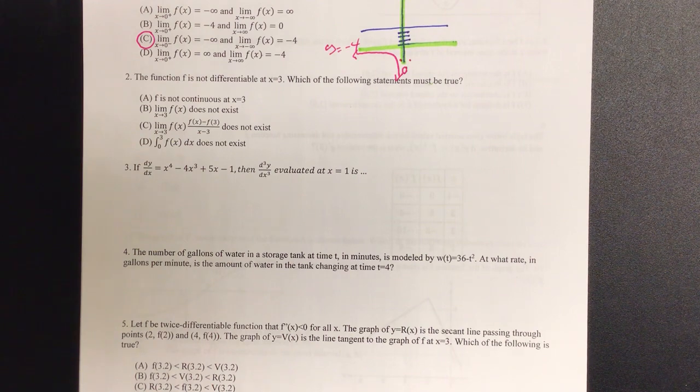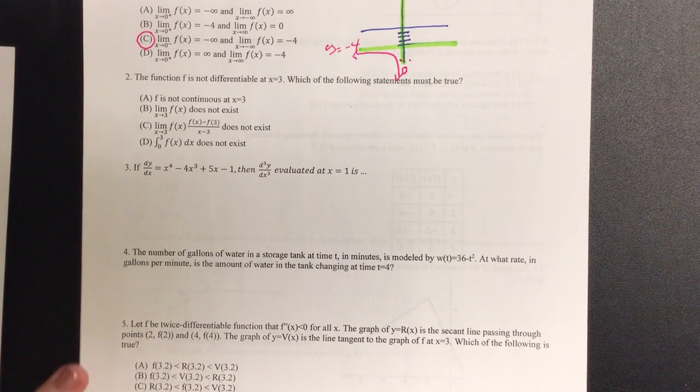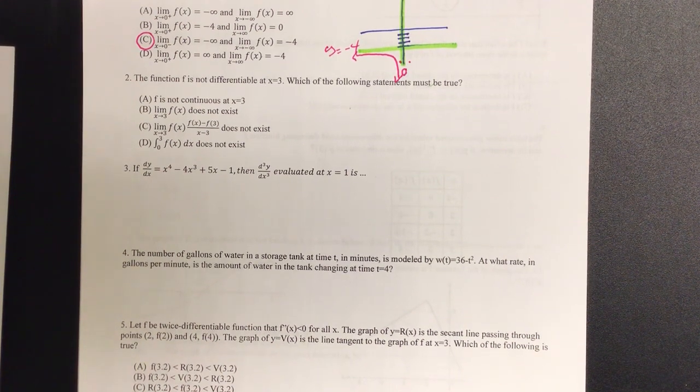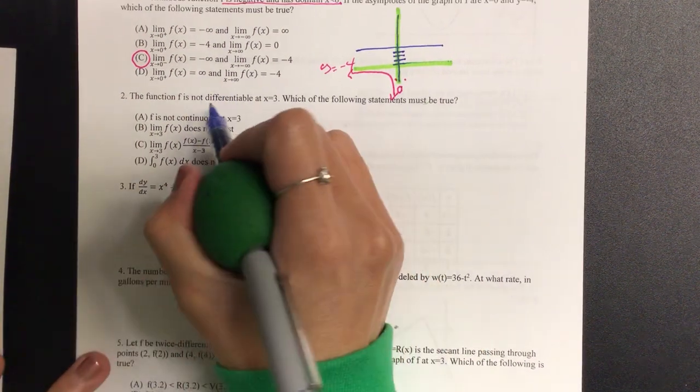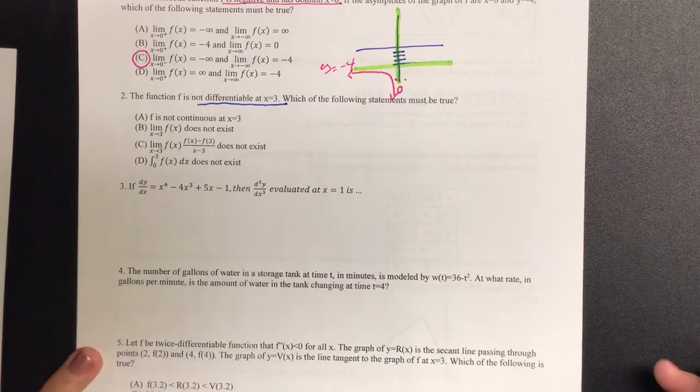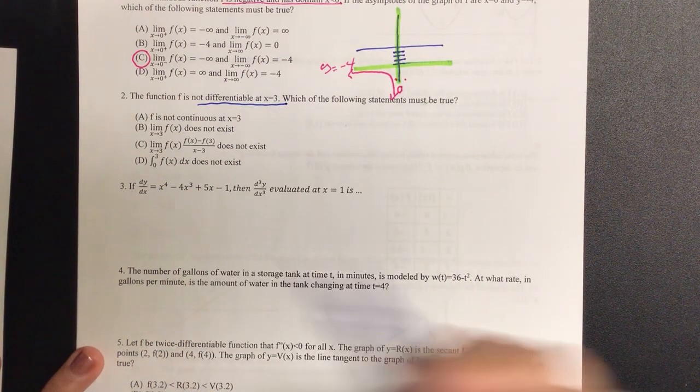Okay, number 2, Kylie, let's read. The function f is not differentiable at x equals 3. Which of the following statements must be true? Okay, so that means there is no derivative, correct? So I'm going to jump to the conclusion on this one.